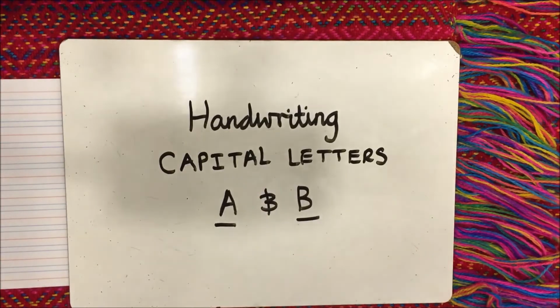Can you remember when we use capital letters? Pause the video and have a think. There are two reasons for which we use them. The first one is when we start a sentence after a full stop, a question mark, an exclamation mark, we will always start with a capital letter. There's another reason. Did you get the other reason?